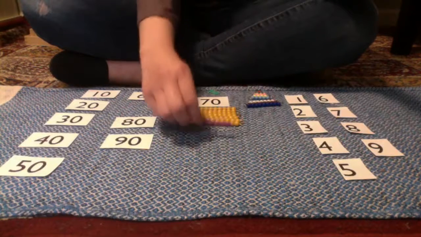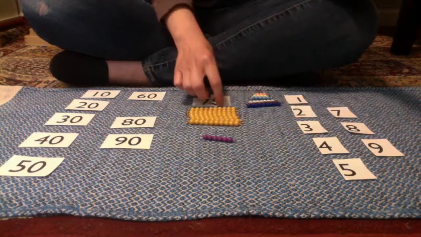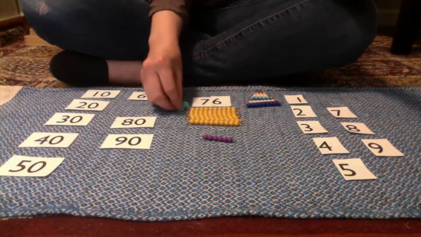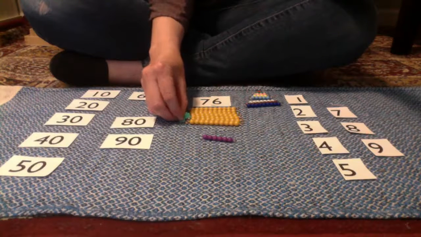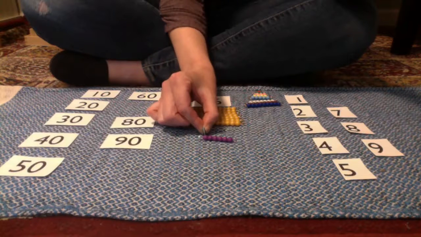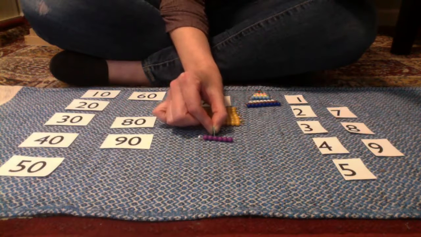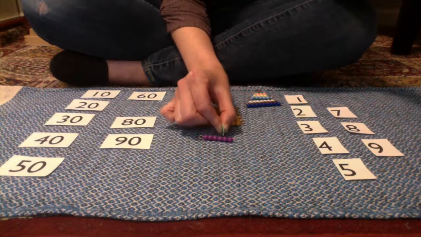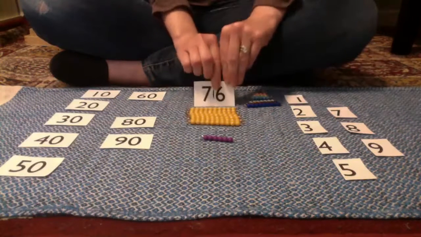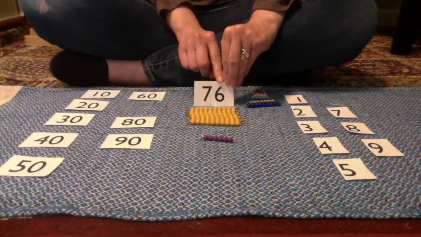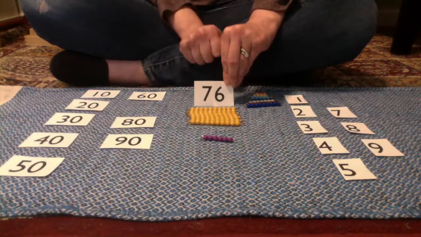7 tens and 6. 10, 20, 30, 40, 50, 60, 70, 71, 72, 73, 74, 75, 76. 7 tens and 6 units is called 76. This is number 76.